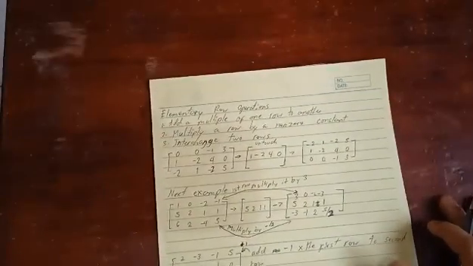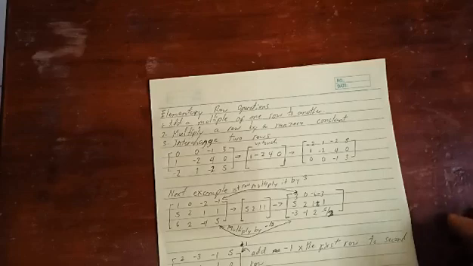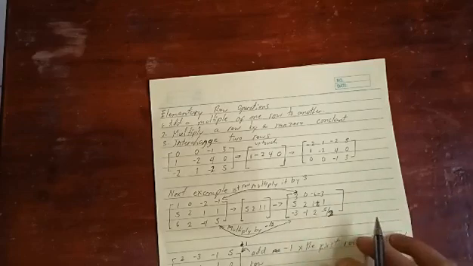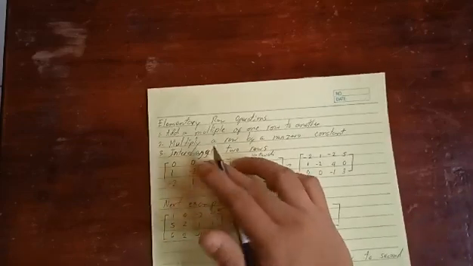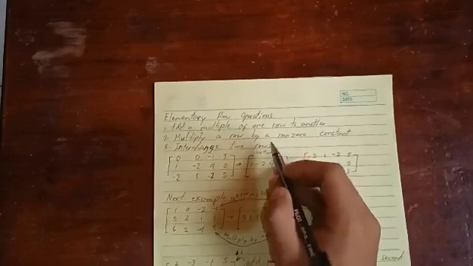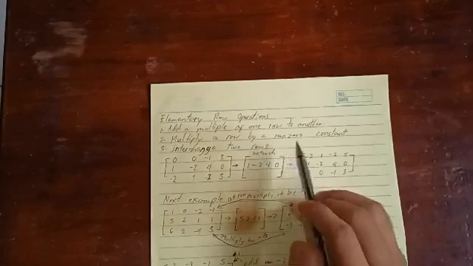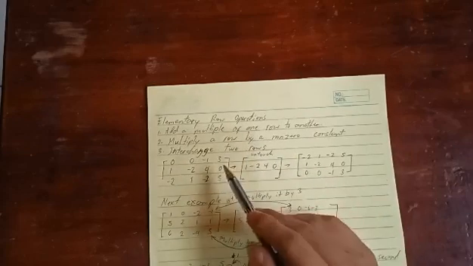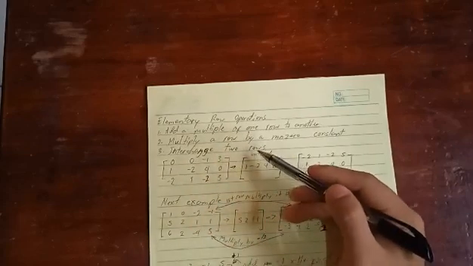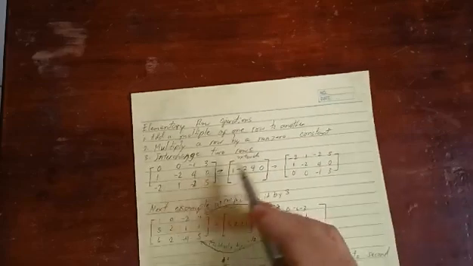The elementary row operations. The elementary row operations that we have on matrices: you can always add a multiple of one row to another, multiply a row by a non-zero constant, and interchange two rows. This is the first example.